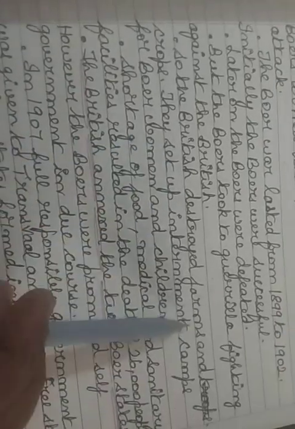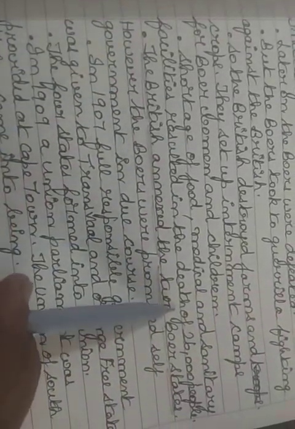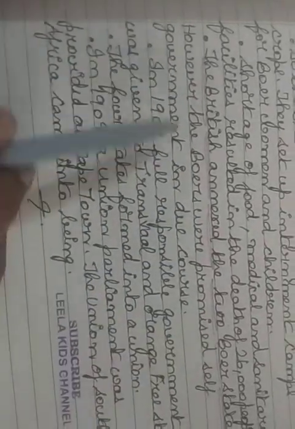So the British destroyed farms and crops. They set up internment camps for Boer women and children. Shortage of food, medical and sanitary facilities resulted in the death of 26,000 people. The British annexed the two Boer states. However, the Boers were promised self-government in due course.